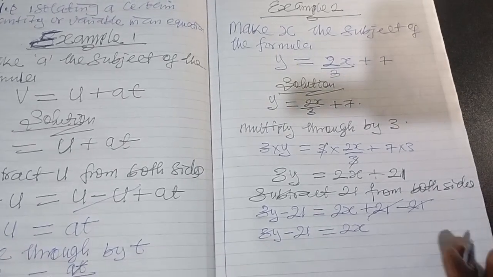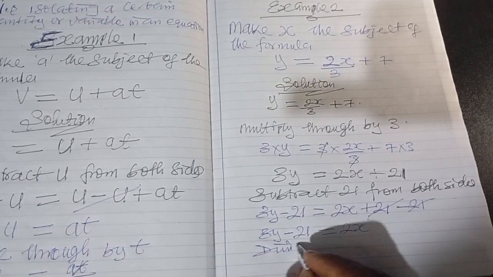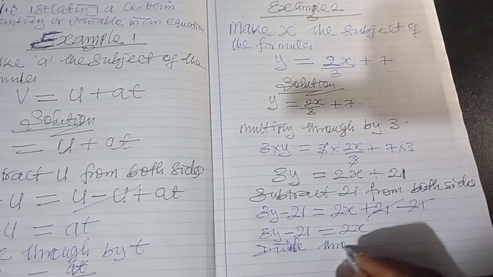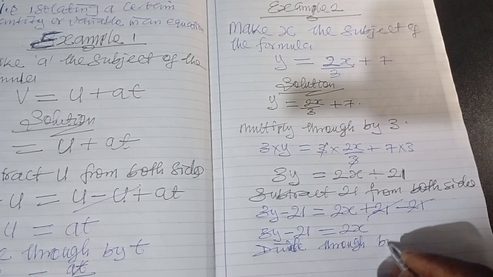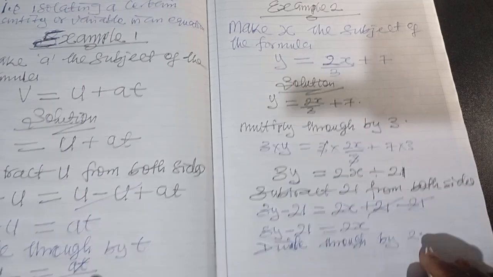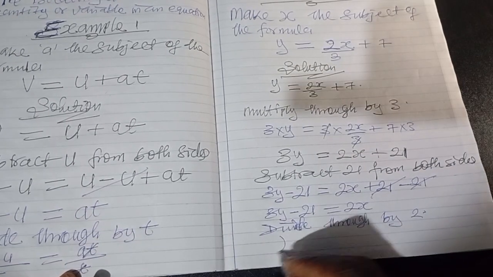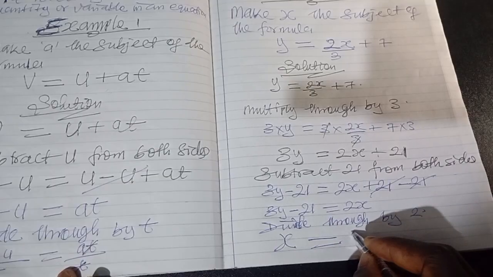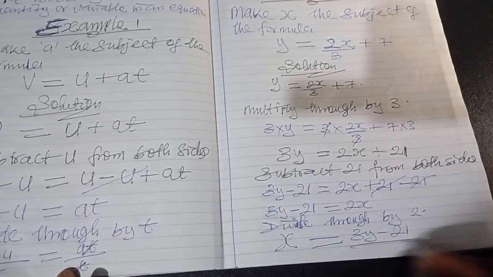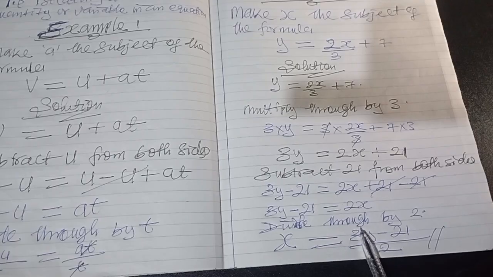Now divide 2 by 2. So you have x now is equal to 3y minus 21 all divided by 2. So the equation now becomes x equals 3y minus 21 all divided by 2. Example 3, make y the subject of the formula.